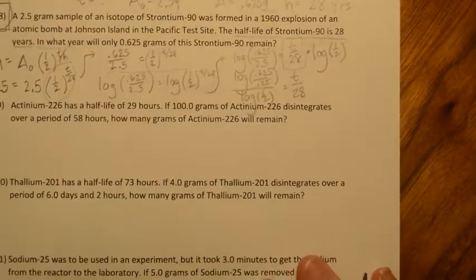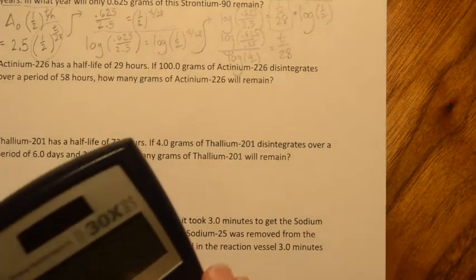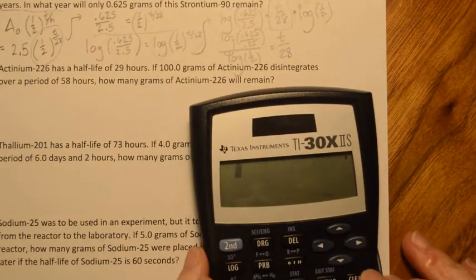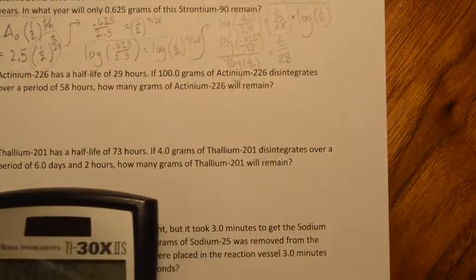So I end up with log .625 divided by 2.5 over log, this time I'll do 1 divided by 2, it doesn't really make a difference, and I get 2.